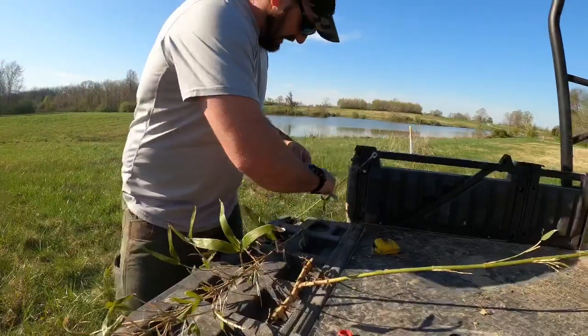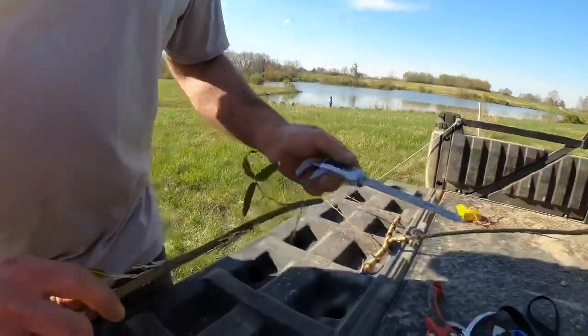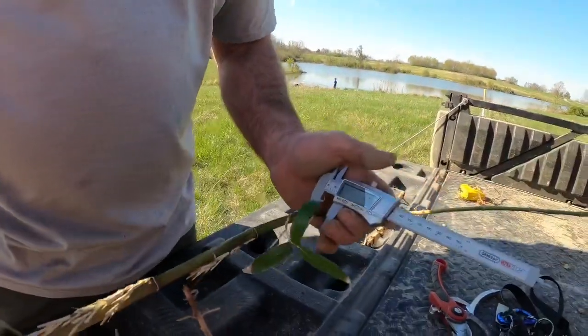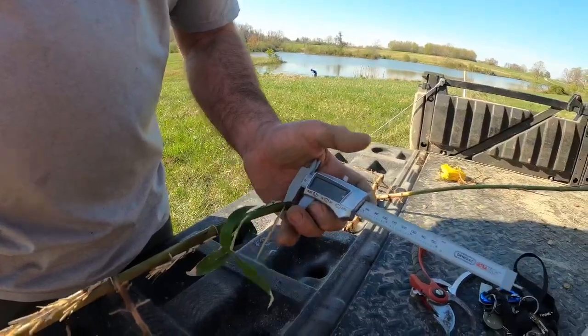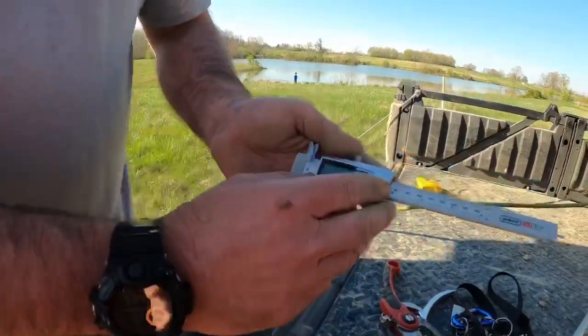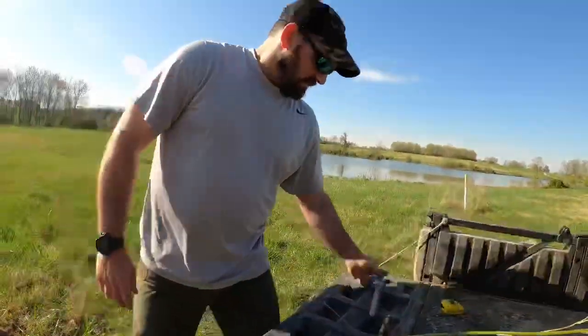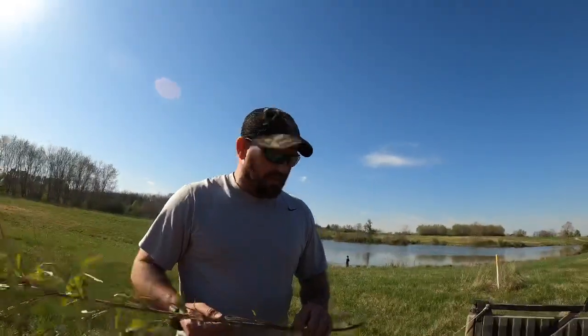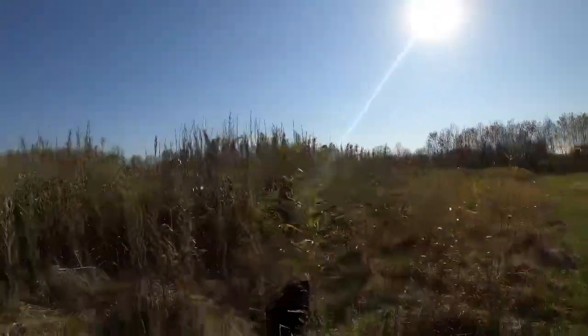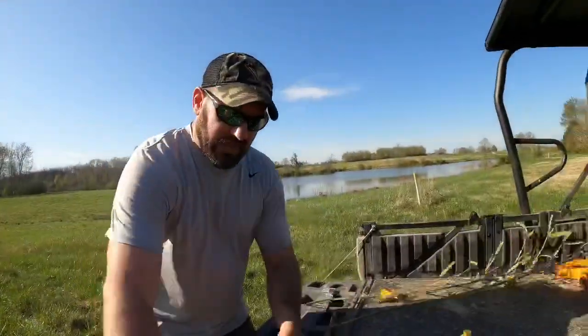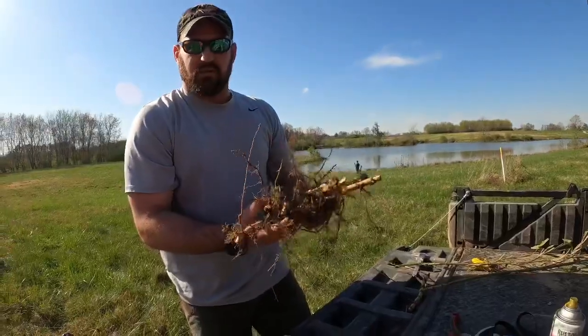And then we're going to measure diameter with the caliper that we used in the glaciation study. Here's the caliper. Close it. It's right at 10 millimeters or 1 centimeter diameter. So we're going to use that data, the height and diameter, to predict how much is below ground.